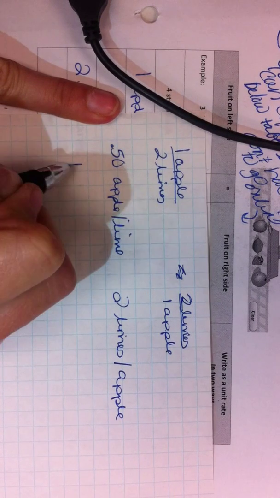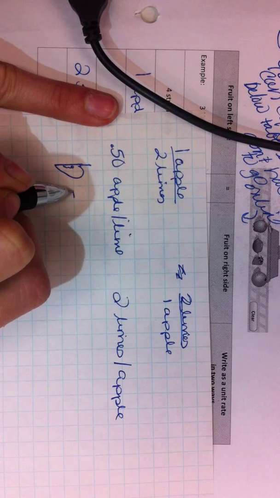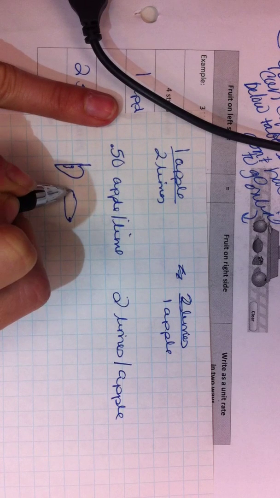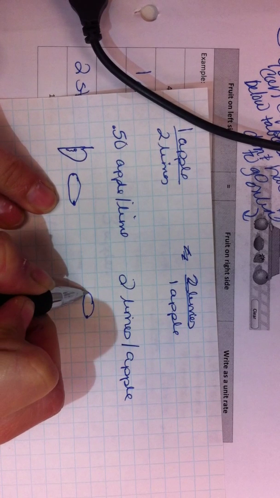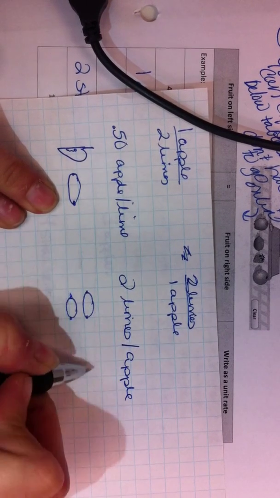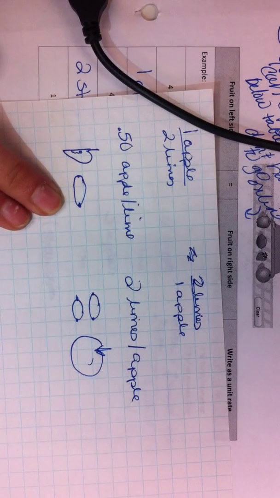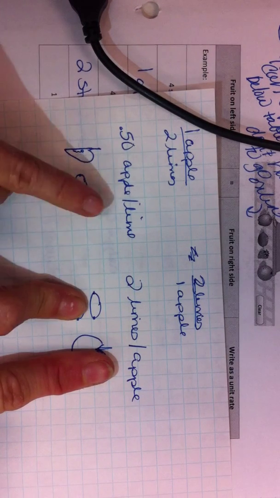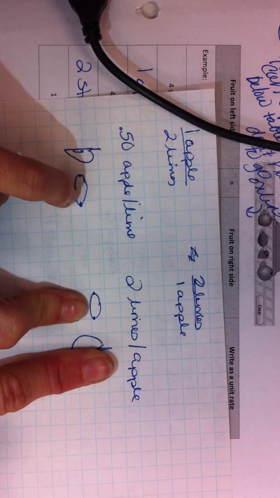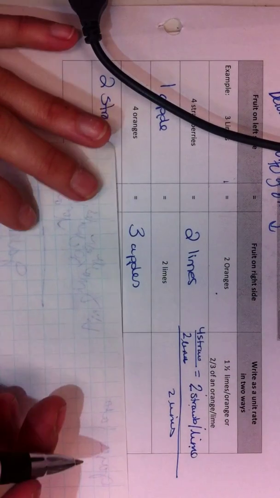So if I had to draw this, here's my half an apple, right, with my seeds, for every 1 lime. That's a terrible lime. This one's saying you can have 2 limes for a whole apple. See the difference? If I take out one of these, I have to take half the apple. And so we have the same thing, half an apple for 1 lime, or 2 limes if you want the whole apple.